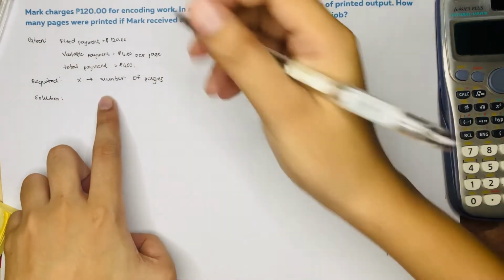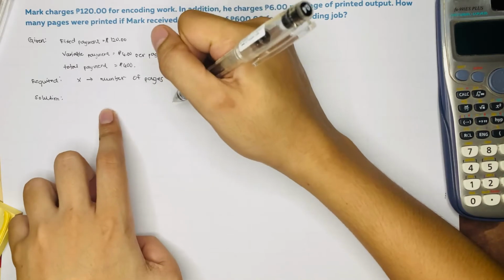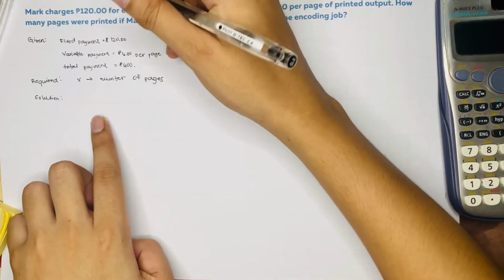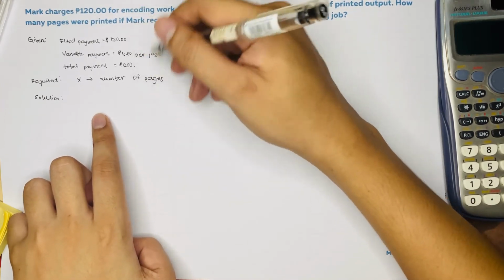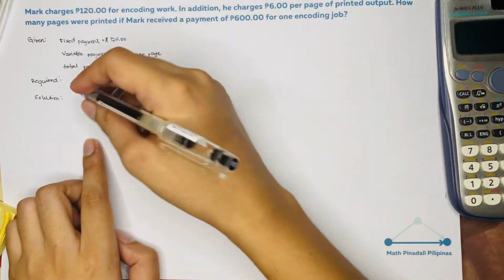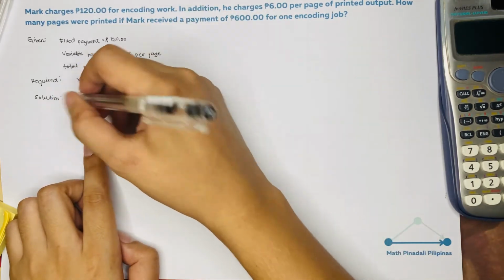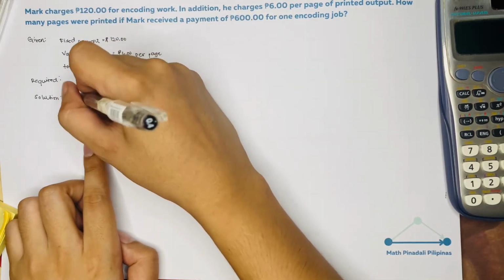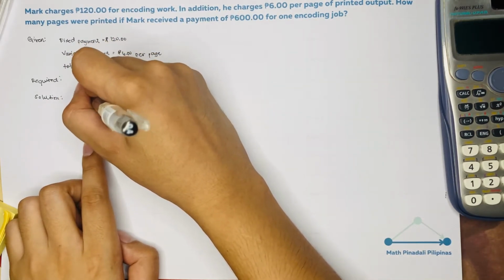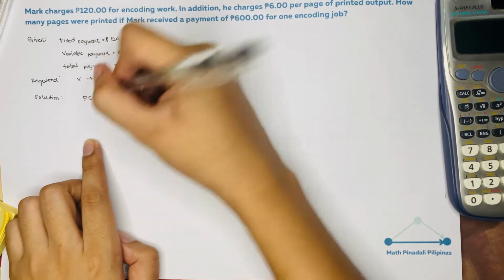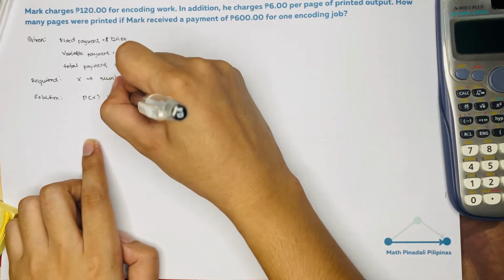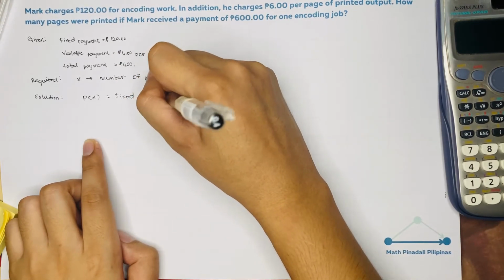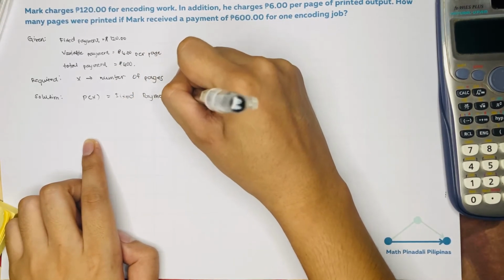Okay. Our first step in solving this one is finding our function. So, our function will just look like a cost function. Let's call this the payment function. Ano yung total payment? So, total payment is dependent on the number of pages printed. So, total payment, let's say P, dependent on the number of pages x, is equal to fixed payment plus variable.